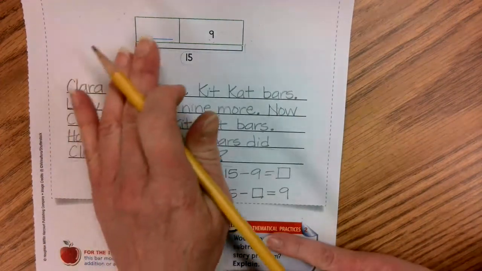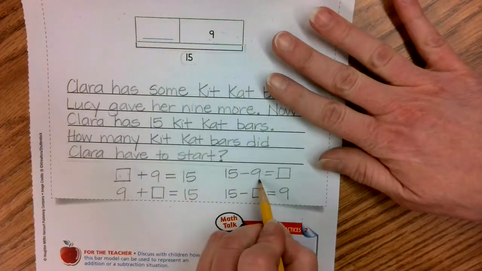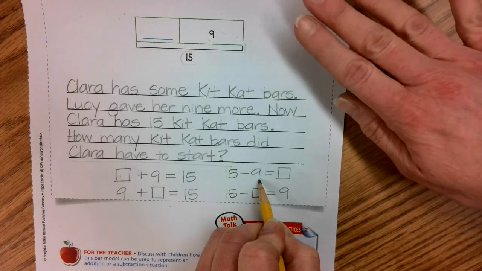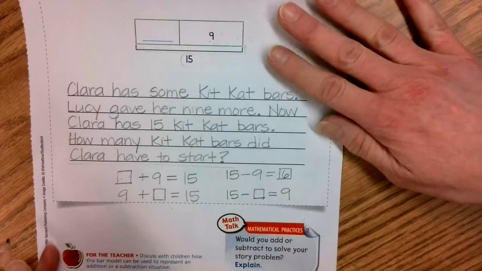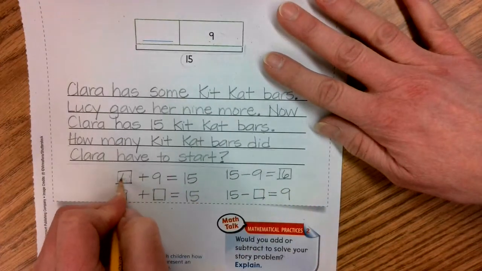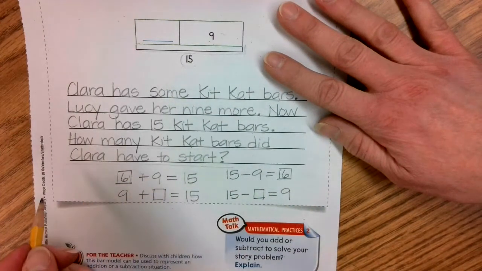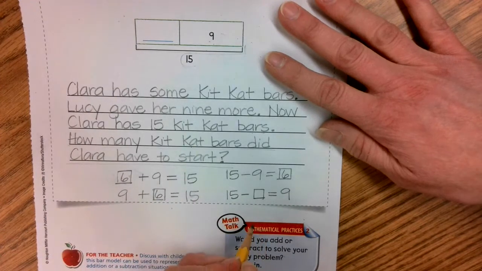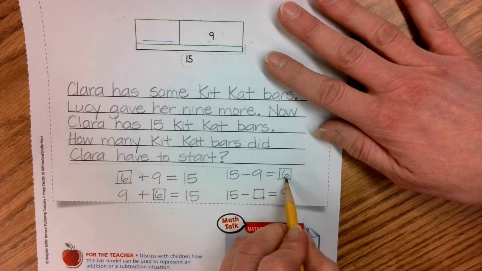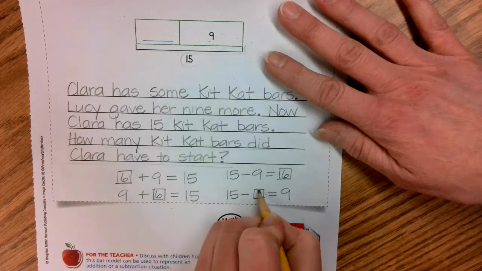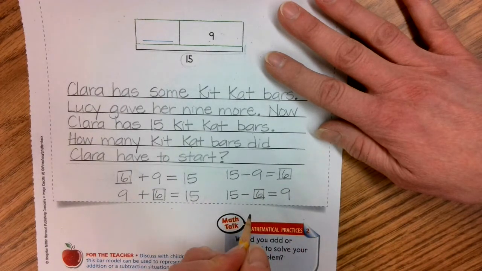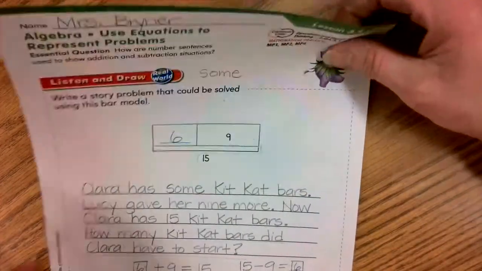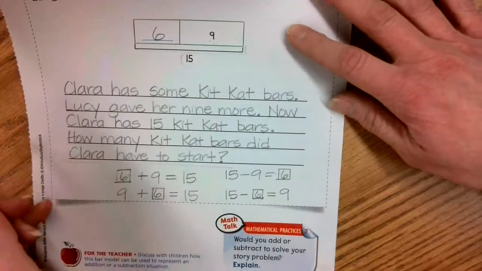And that's the number that goes in the box. So let's say you want to look at 15 subtract 9. Okay, well, 15 subtract 9 is 6. And then put 6 in all of these and see if it works. Is 6 plus 9 15? Yeah. Is 9 plus 6 15? Yeah. 15 subtract 9 is 6? Yeah. And 15 subtract 6 equals 9? Yeah. So, of course, our mystery number is 6.